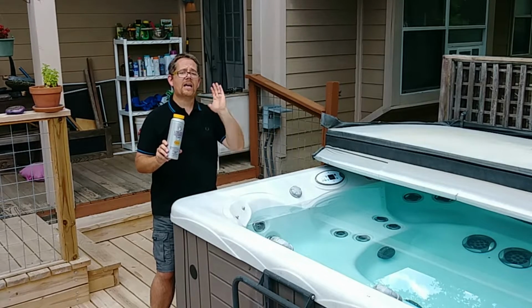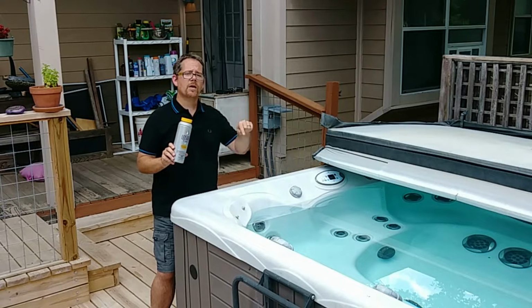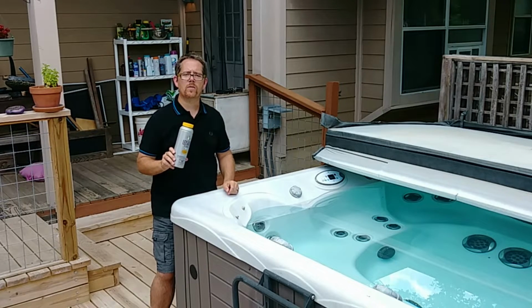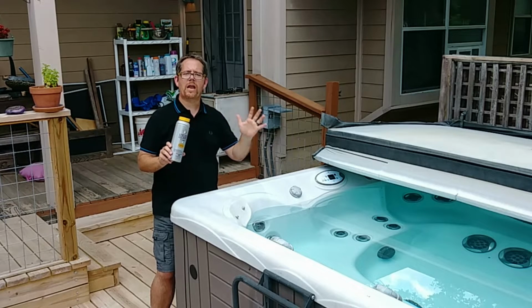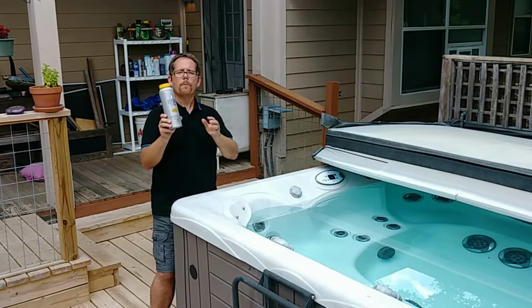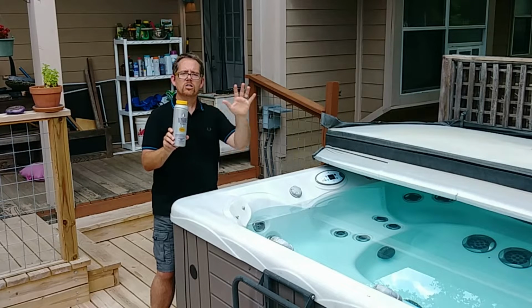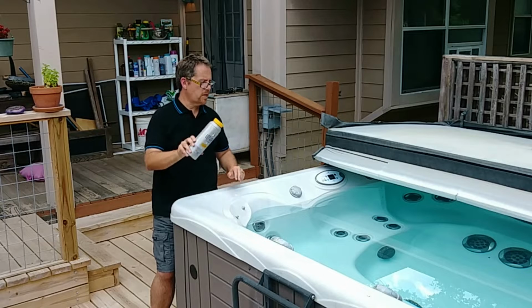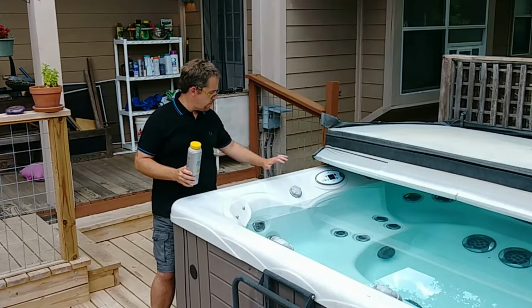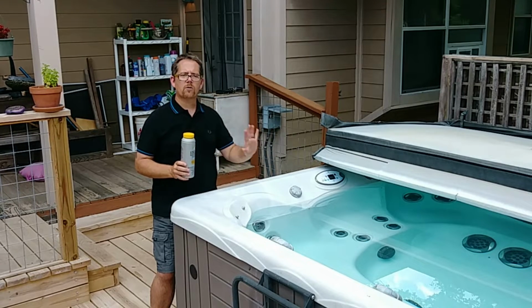And as I mentioned a little earlier, I'm going to get into the exact definition between the two in just a minute. That way you have a better understanding of the two and how they relate and how they're different. But this is a great product to have to lower your total alkalinity. It works fantastic. It works in just a few minutes. I just add maybe a quarter cup. I turn on the jets, let it run.